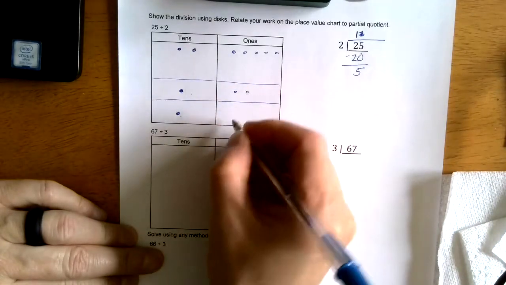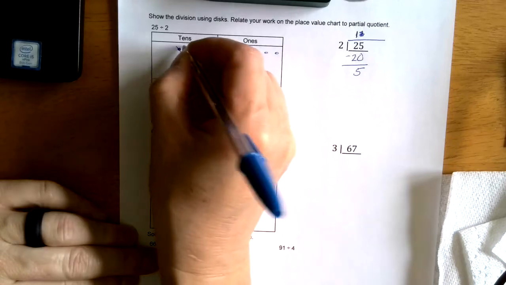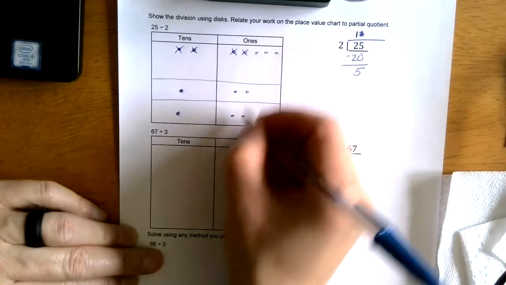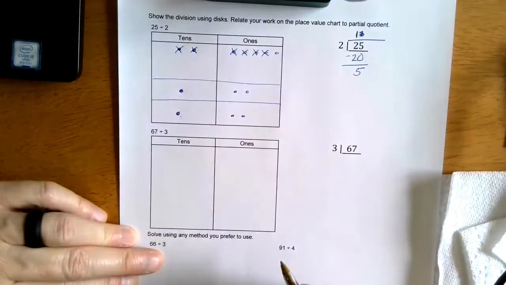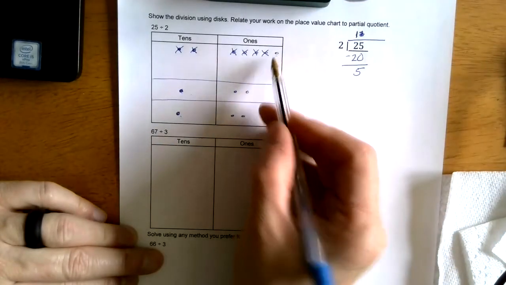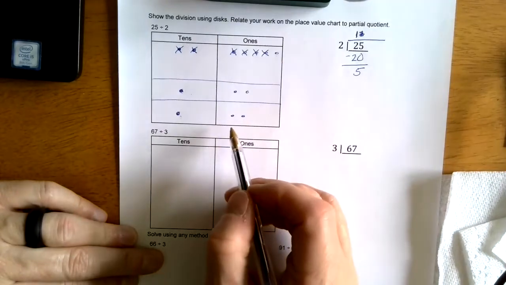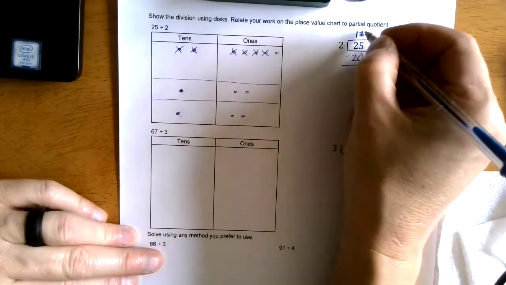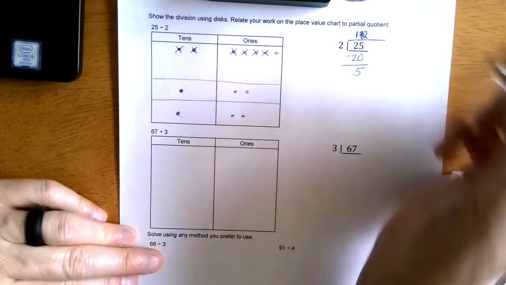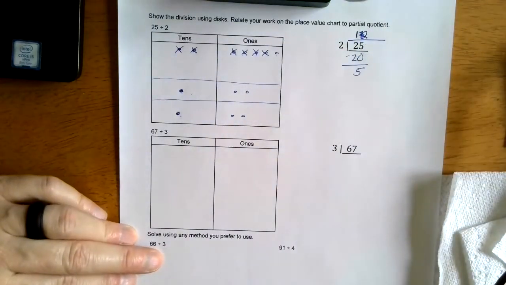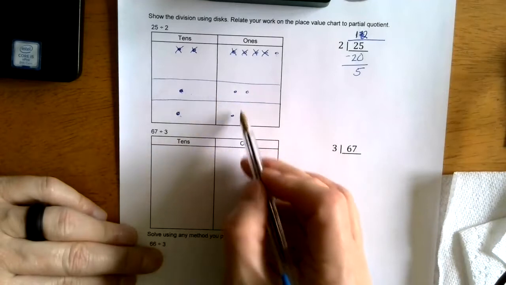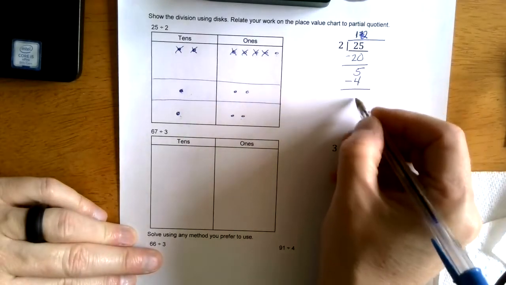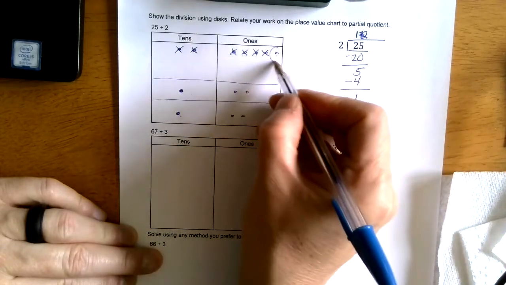Now I want to see how many 1s go in each of the 2 groups. I'm going to try 2. Ooh, I forgot to cross those out. So I'm going to cross out 1, 2, 3, 4. Now I have 1 left over. Can that fit into 2 groups? No. Okay, so how many are in each group? 2 1s. So the 2 then goes above the 5. And now I just count the value of these 2, 2, 4. So I subtract 4, and I have 1 left over, and that's what I have here.